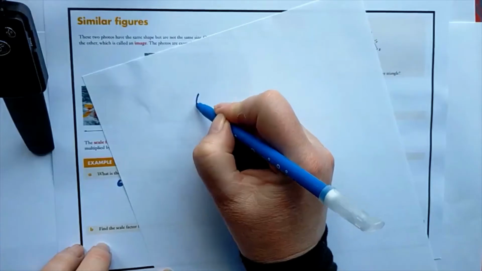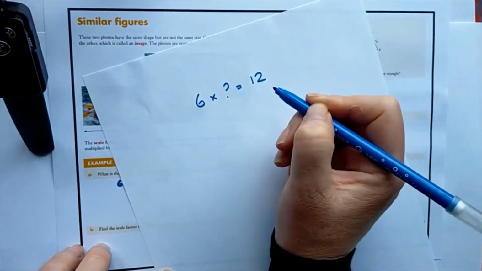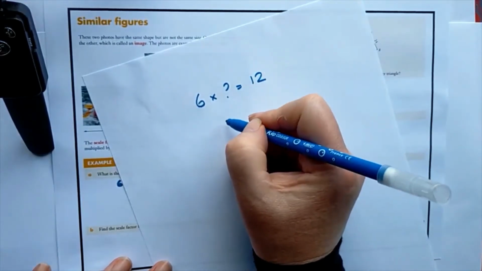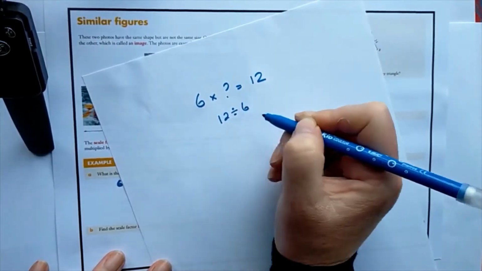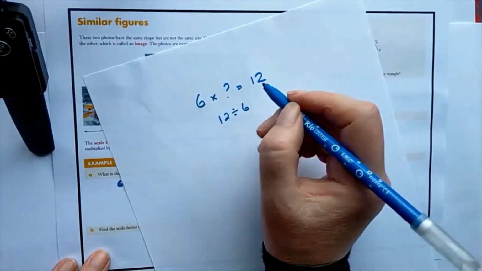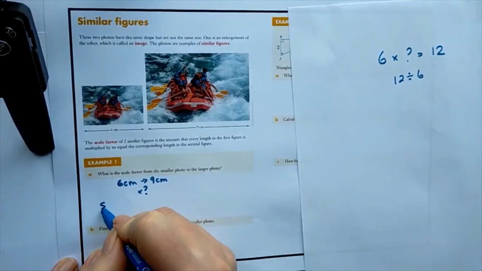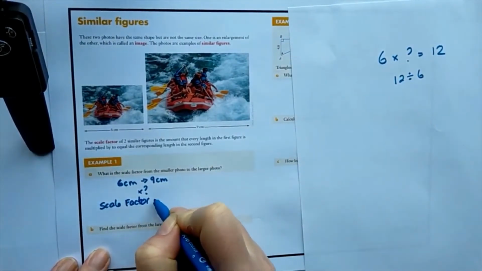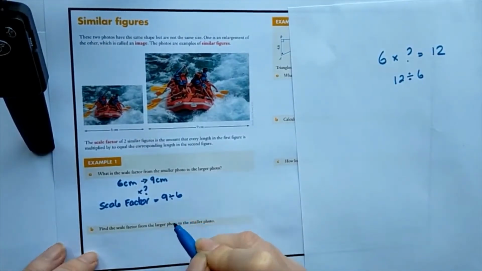If we were doing 6 times what equals 12, we know that 6 times 2 equals 12, but how you get it is you say 12 divided by 6. So in this question here, we're going to say scale factor equals 9 divided by 6.